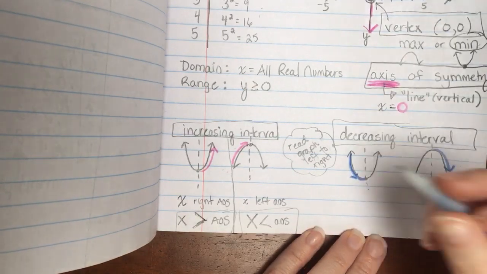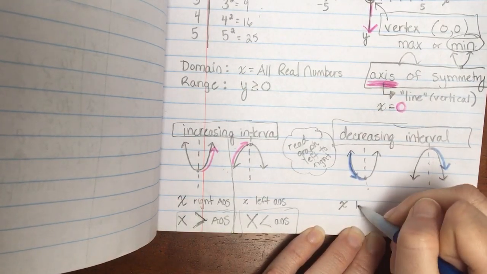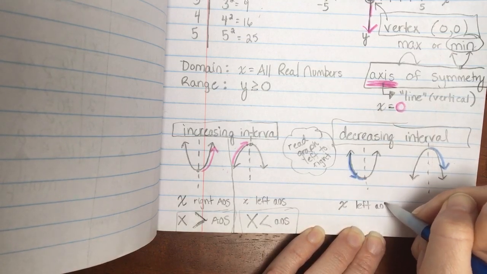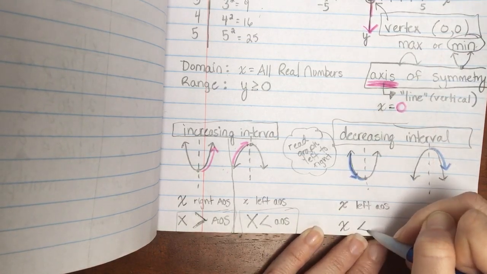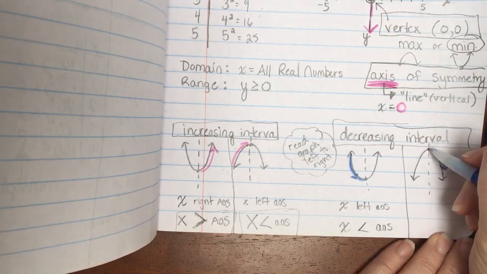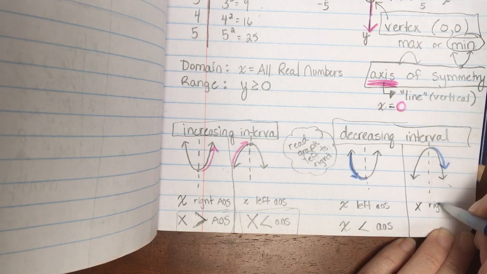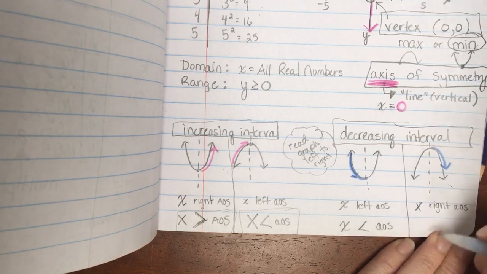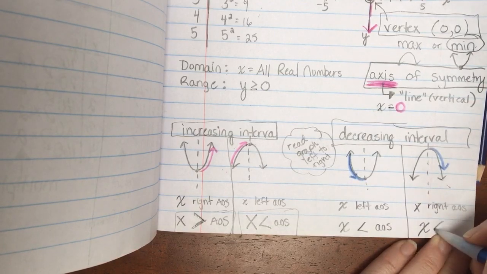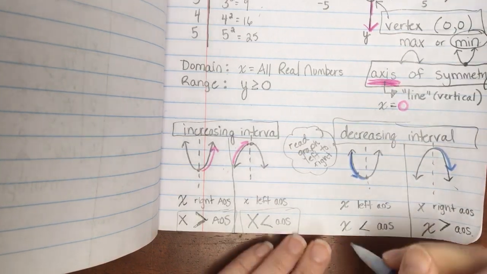For the decreasing ones, you would write x over here. This is to the left of the AOS, so x is less than whatever your AOS is. If it's decreasing to the right, then you would write x. If it's to the right of the AOS, then it's x is greater than whatever your AOS number is.